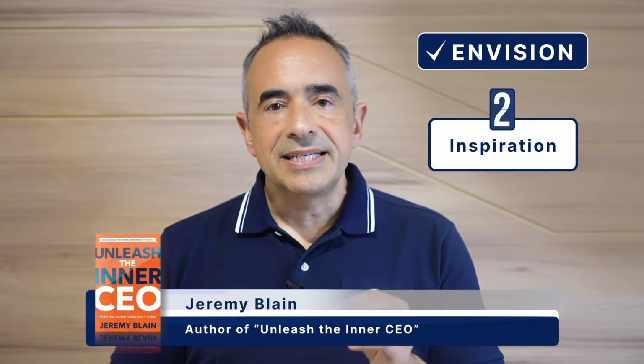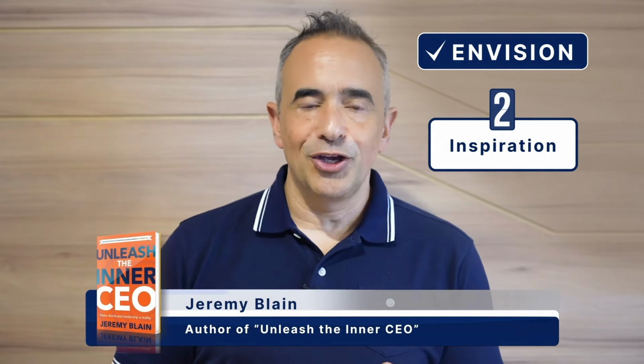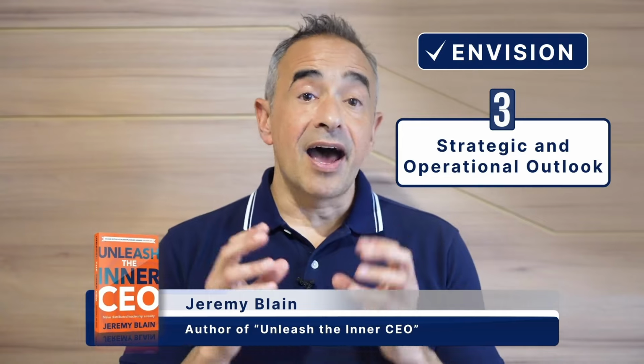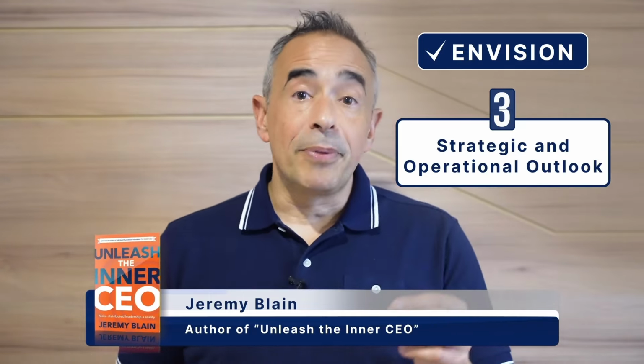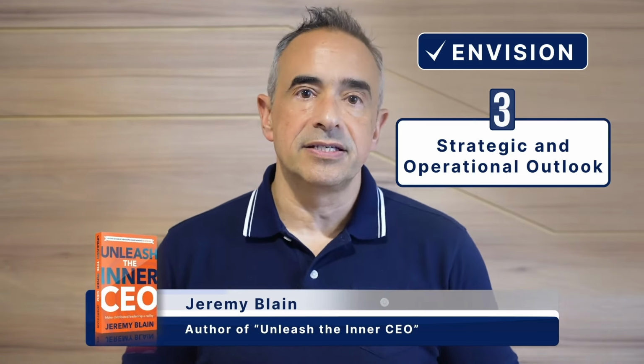This requires an ability to motivate and display a good balance of emotional intelligence as well as the more traditional IQ. The third area is strategic and operational outlook, and is about having an eye to the sky while having our feet firmly on the ground, a combination of the strategic and operational understanding of getting things done.